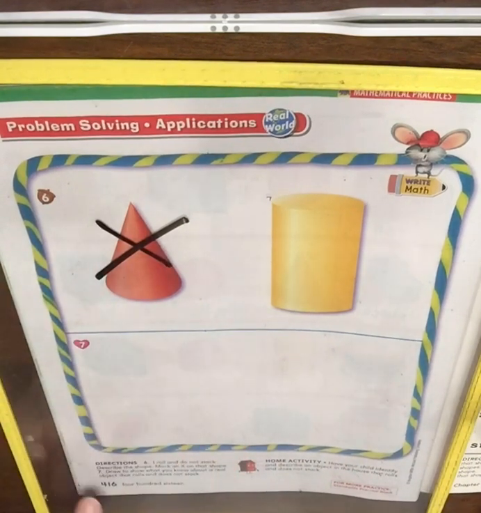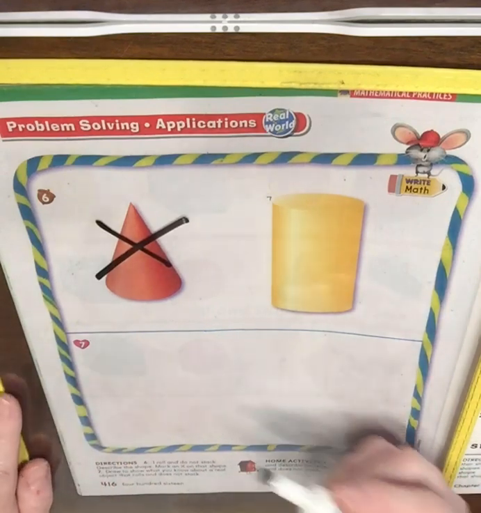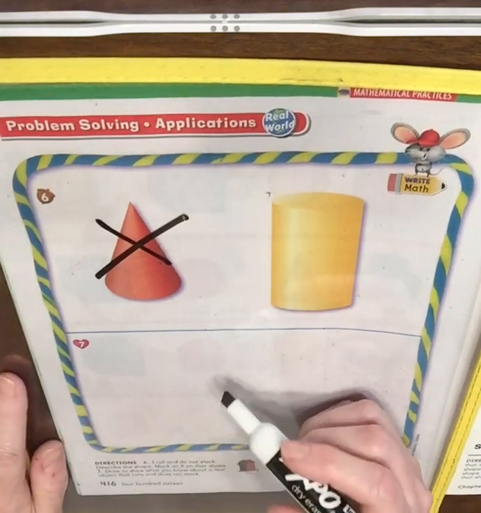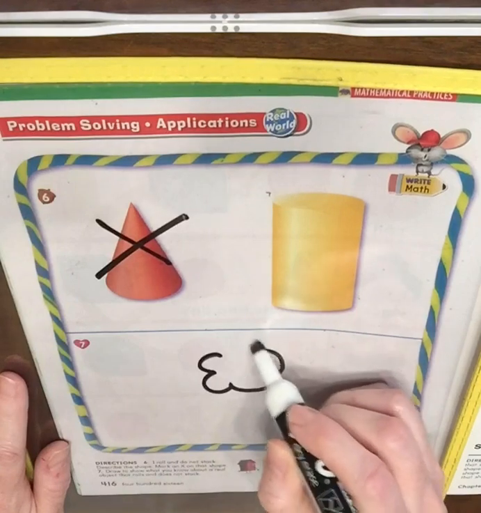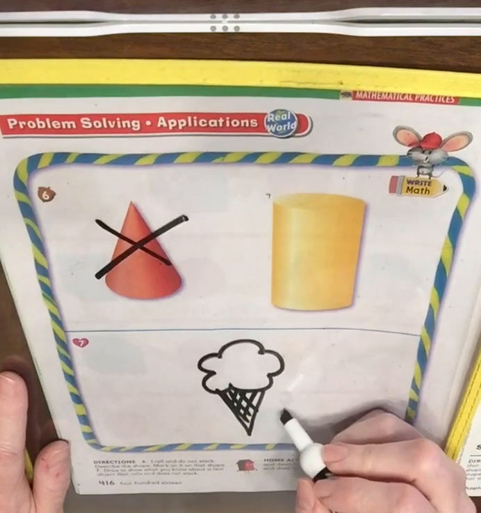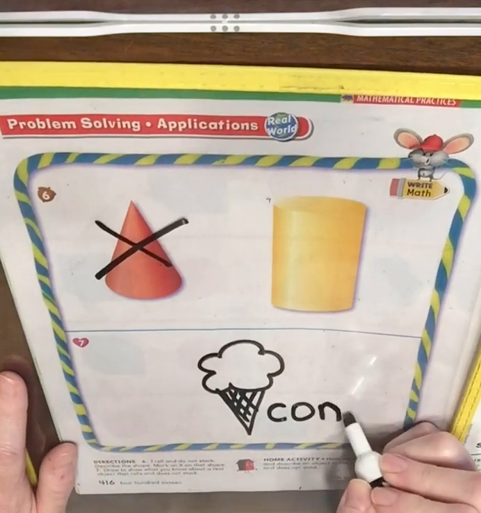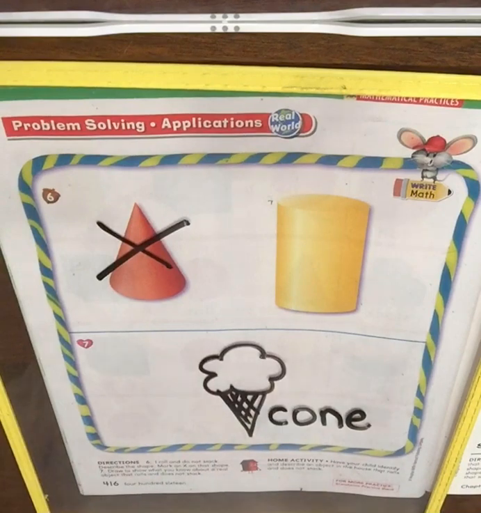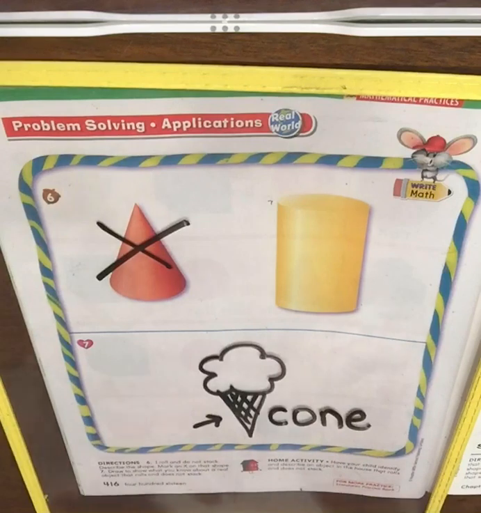All right, and then the last question here says, draw to show what you know about a real object that rolls and does not stack. So if it rolls but does not stack, that's our cone. And we can draw probably one of the greatest cones, an ice cream cone. And there we go. And we'll put an arrow there too so we know that's what we want. All right, nice job, friends.